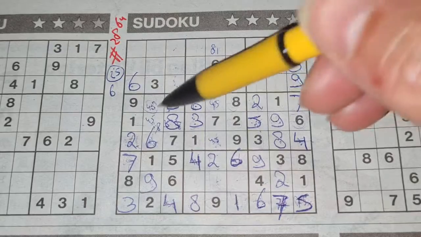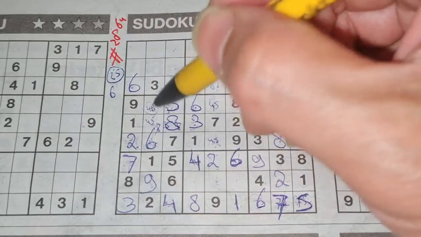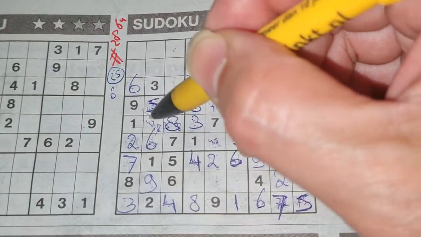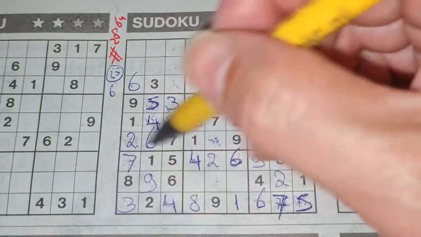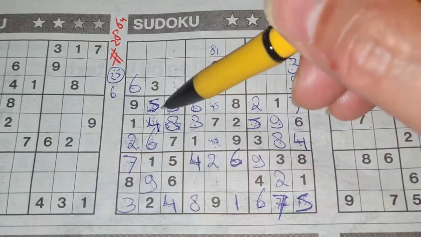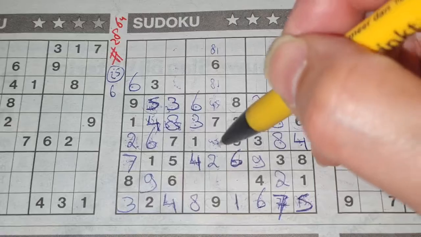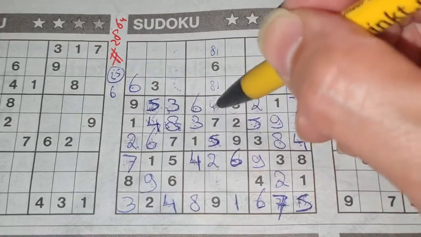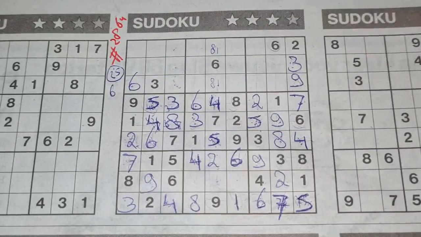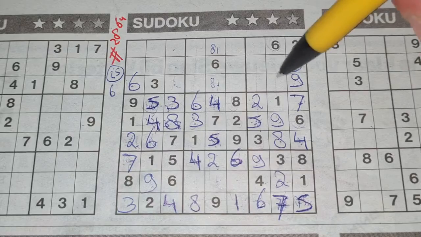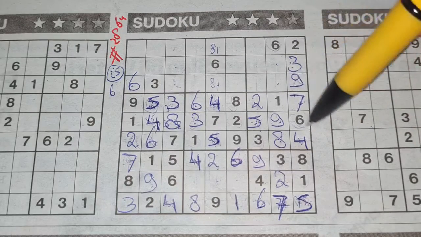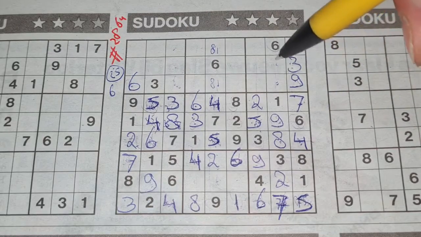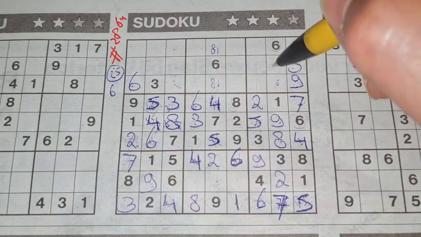Okay. Now we have a 5 here, so this box can't be 5 anymore. That box should be a 5, and this box should be a 4 in this big square. Now we have a 5 here, so this box can't be 5 anymore. That box should be a 5, and this box should be a 4. Alright. Two numbers left in this column for the numbers 5 and 4 again.